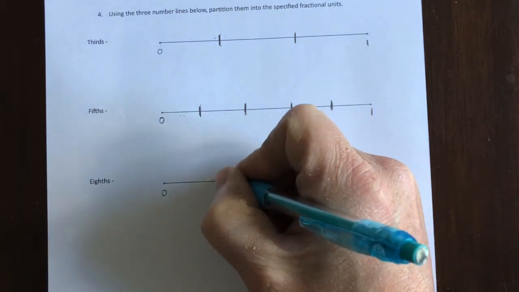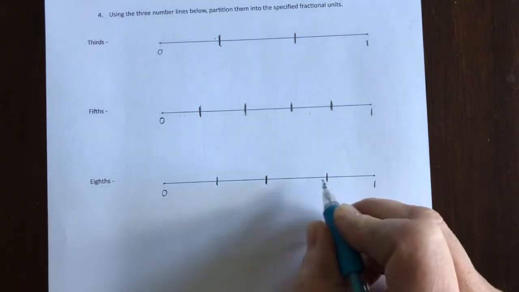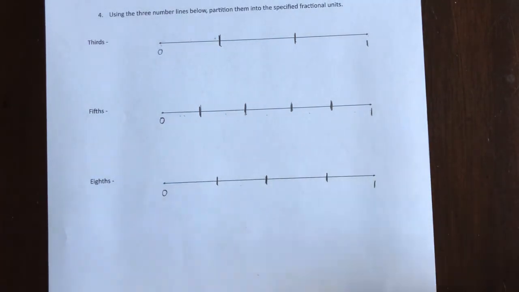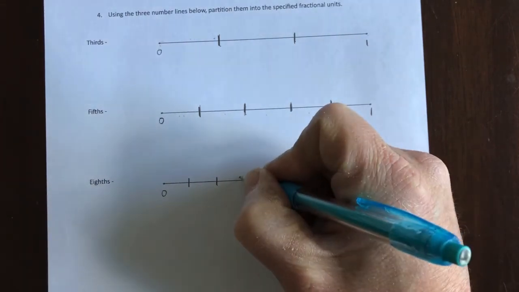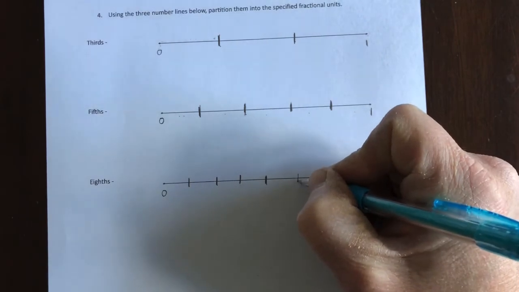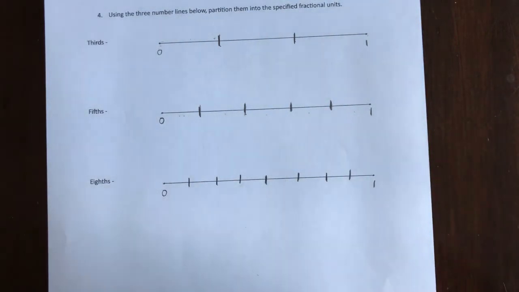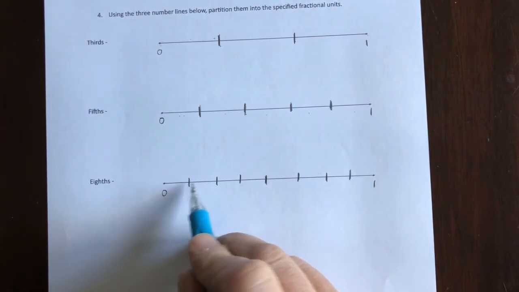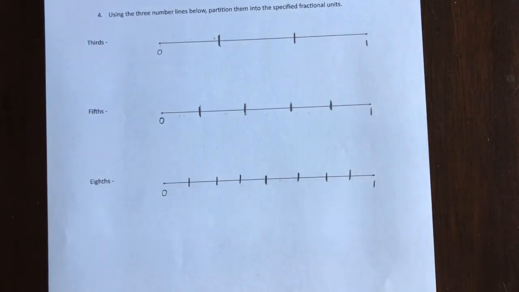Halfway point, halfway point. There's 3 cuts. 1, 2, 3. And I've got 1, 2, 3 fourths. Now I got to cut each of those in half. So this is my 4th cut, 5th cut, 6th cut, 7th cut. So now I should have 8 equal parts. So this should be cut into eighths. So if I look here, I see 1, 2, 3, 4, 5, 6, 7, 8. I have 8 equal parts, which is eighths.